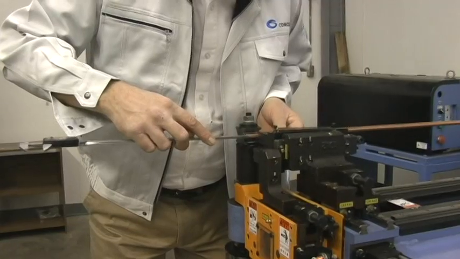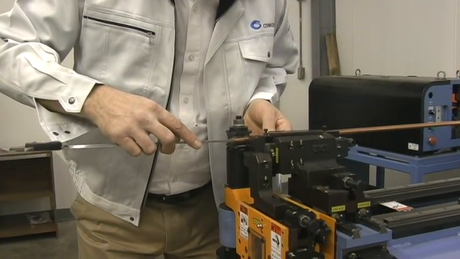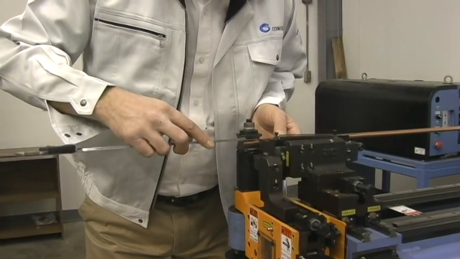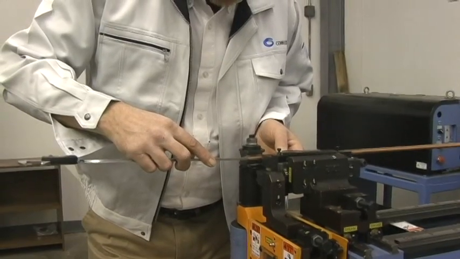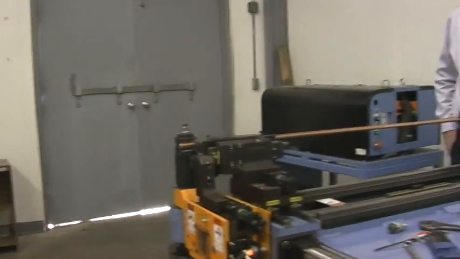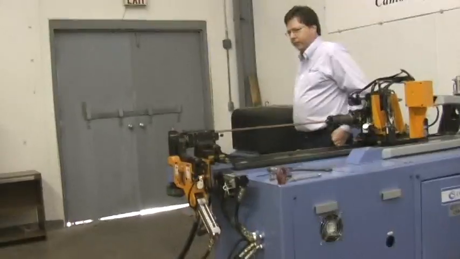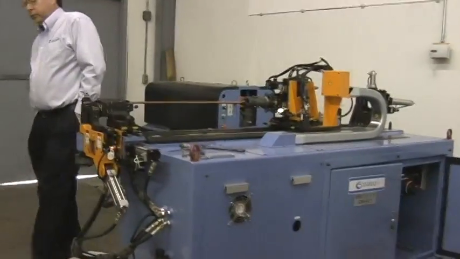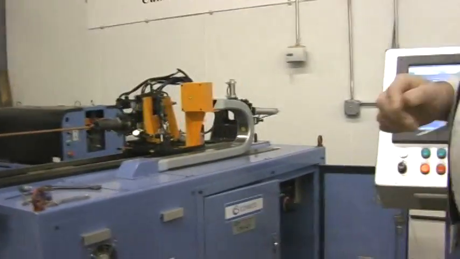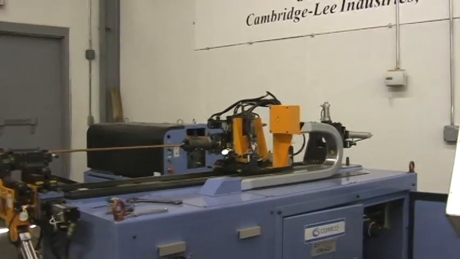Right there. Right. Pull it back just a little bit. Whoa. Okay, so there's your 22.35 millimeters hanging out.